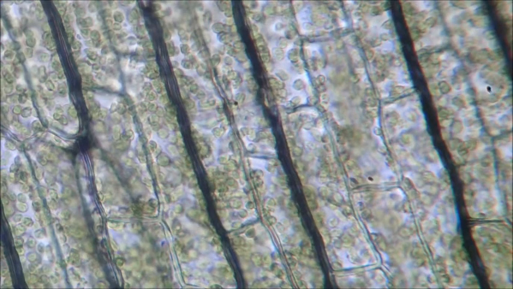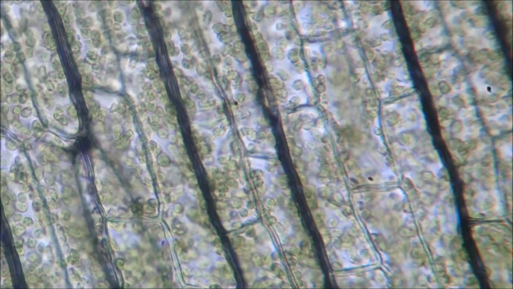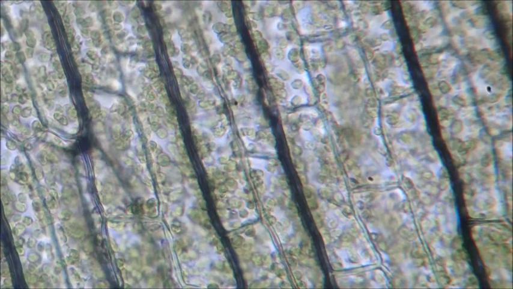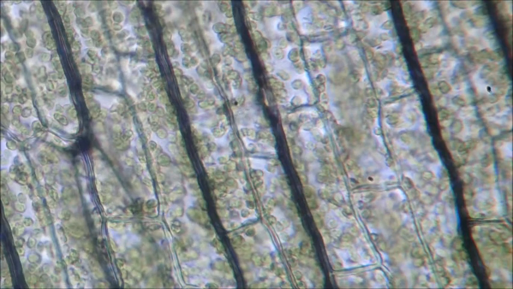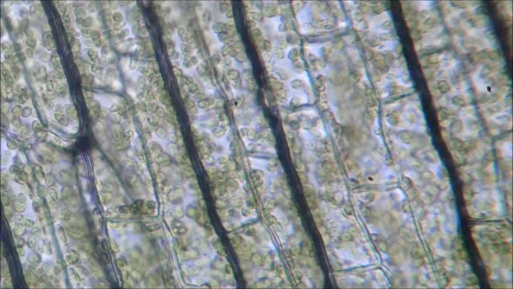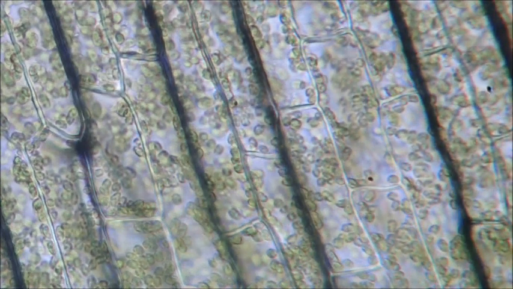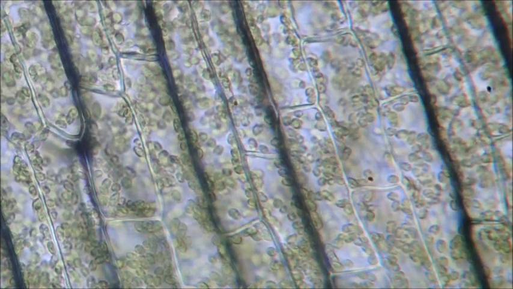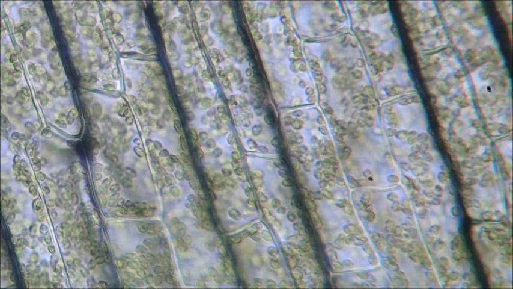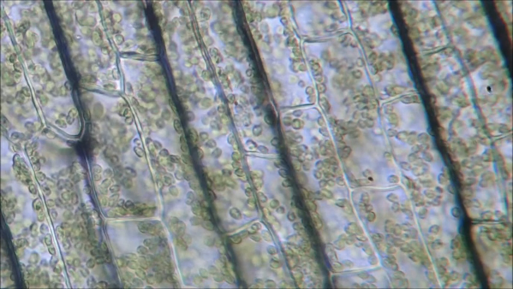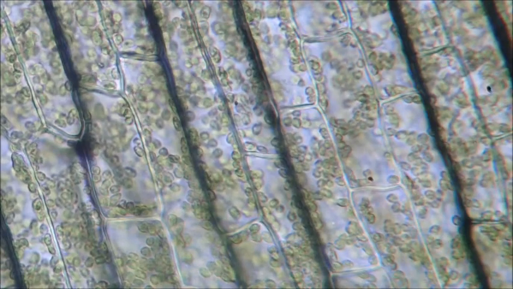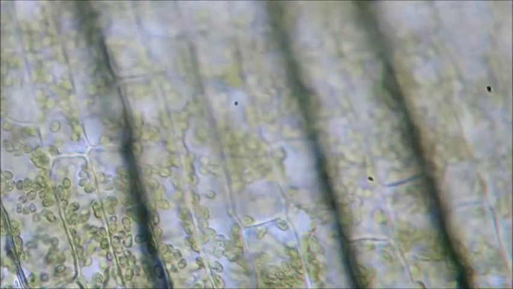Actually, it looks like a mite. Maybe that's why my Elodea isn't surviving. It's infested. Whoa, can you guys see that? There's like little bugs inside the cells. Oh my god. So all these green dots that you can see are chloroplasts, which are only in plant cells that photosynthesize. Now the chloroplasts do move. You can see them. See down the bottom there? They're moving.